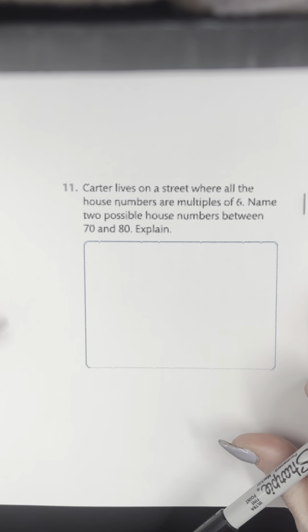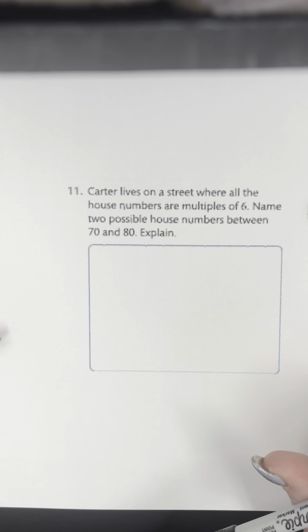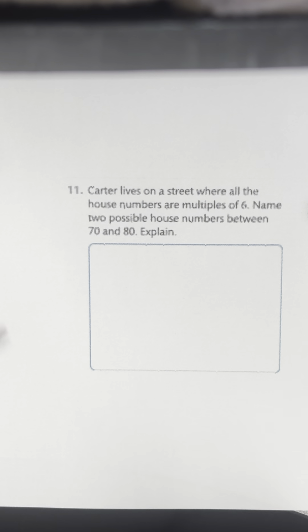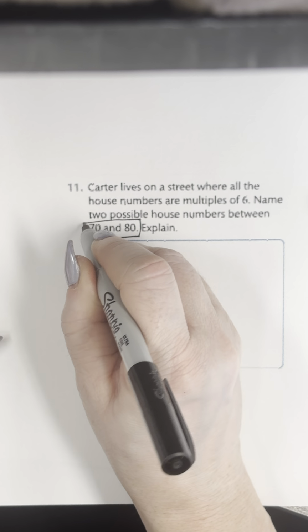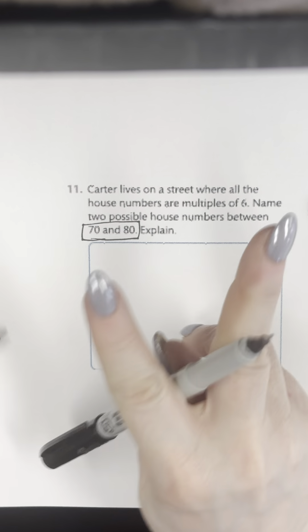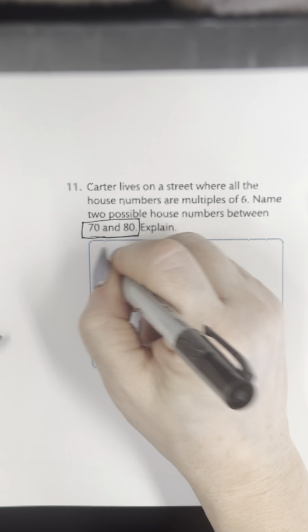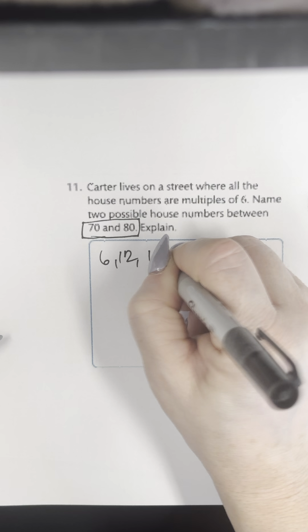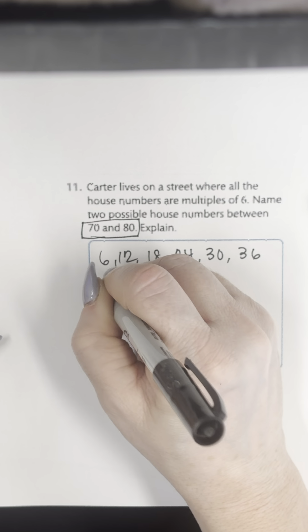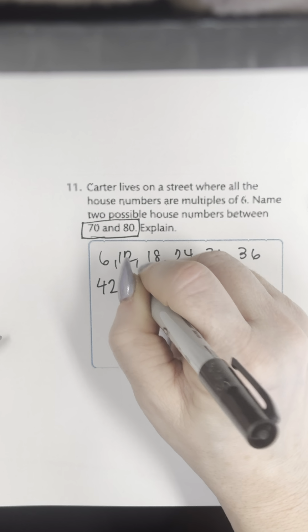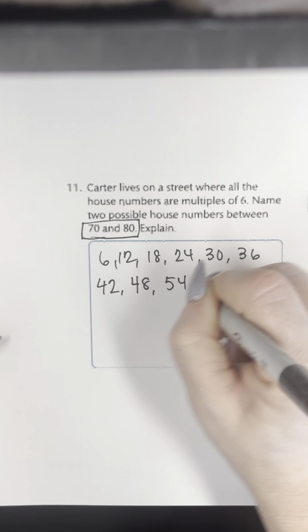Carter lives on a street where all the house numbers are multiples of 6. Name 2 possible house numbers between 70 and 80. Explain. All you have to do is skip count by 6 till you get between 70 and 80 and give me 2 possible numbers. 6, 12, 24, 30, 36, 42, 48, 54, 60.